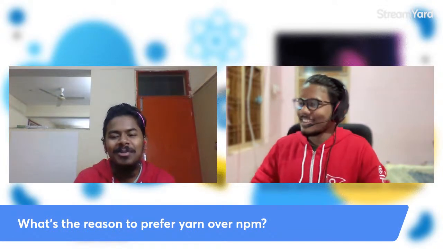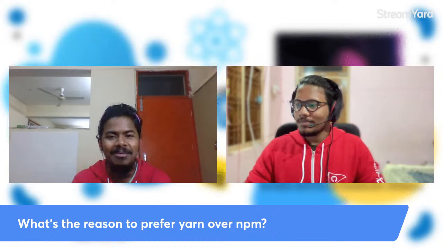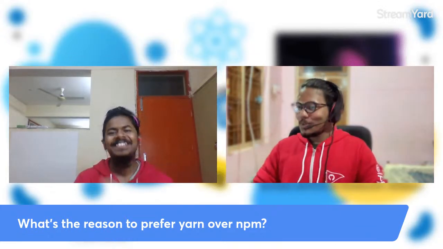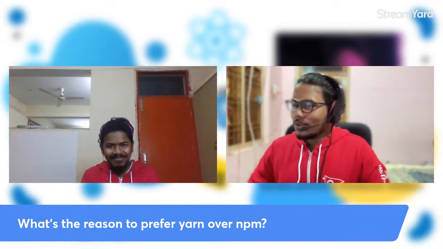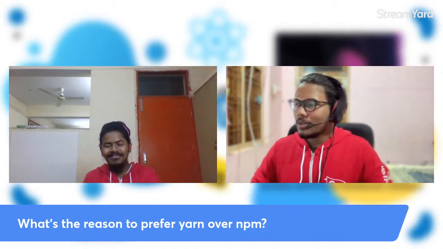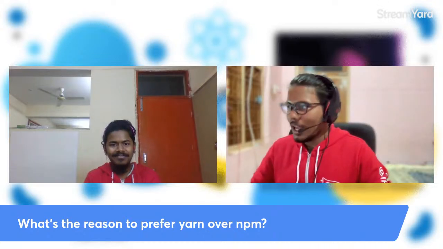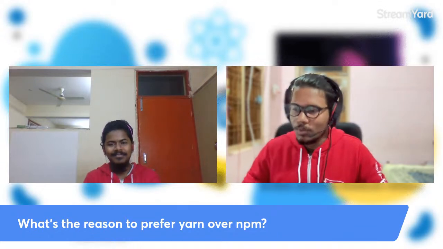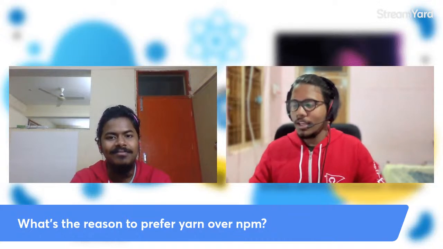Also, by the way, now that we are talking about npm, we noticed that you mentioned different package managers. Since there are going to be lots of React developers out there, why do you prefer Yarn over npm? Okay, so there's no specific reason. It might be just me, but I have used both npm as well as Yarn. I used npm for 8 to 10 months, and after that I switched to Yarn.